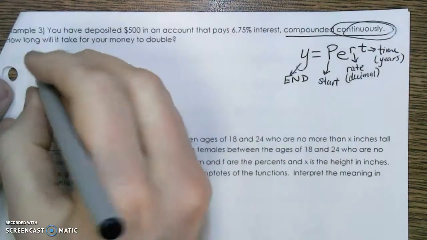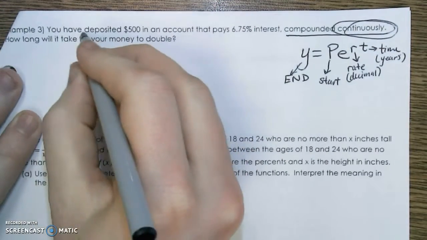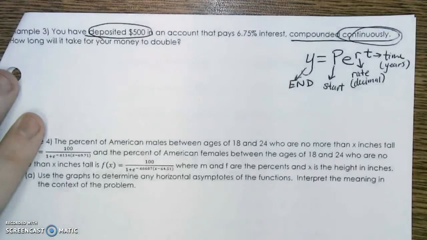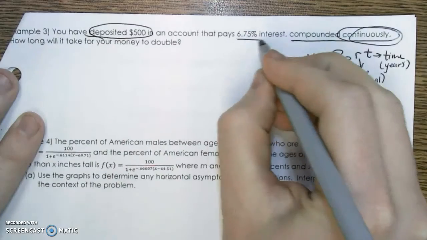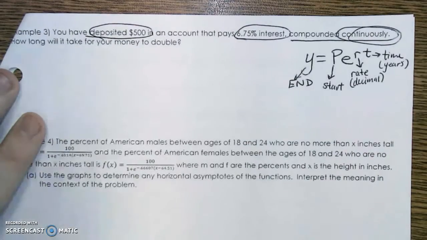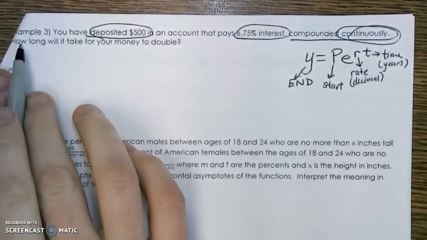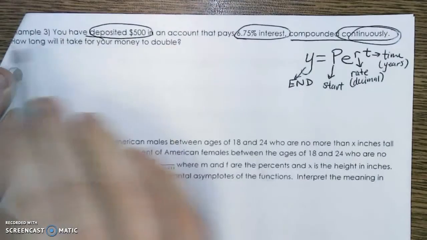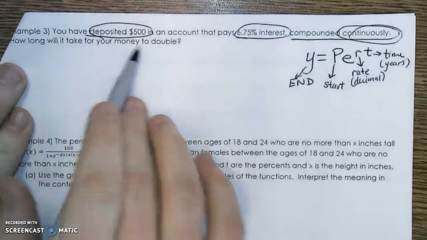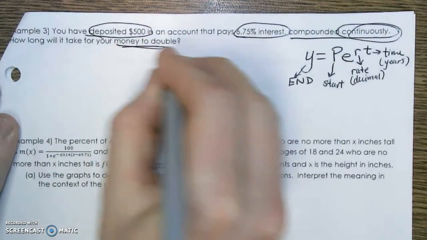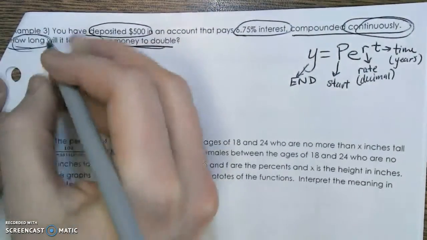So we've got depositing $500, if we pick out our important information. It pays 6.75% interest. That's going to be a rate. Compounded continuously tells me to use PERT. And it asks the question, you always look for the question, how long will it take for your money to double? Okay, so we want our money to double. And they're asking how long. So we're looking for time. Time is what we don't know.